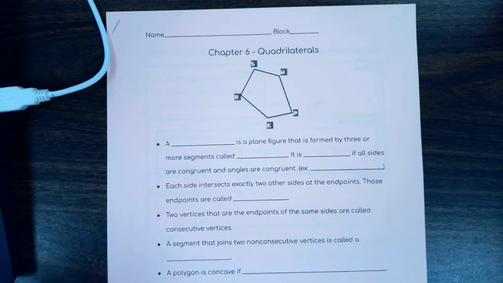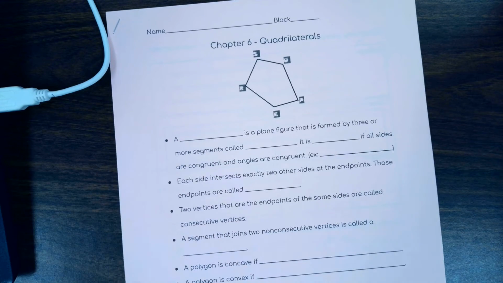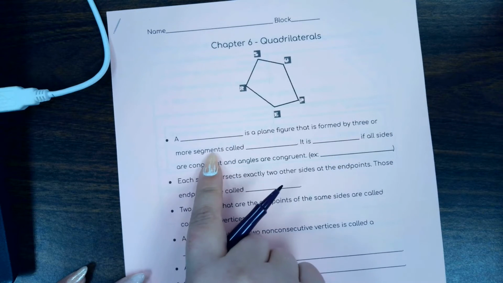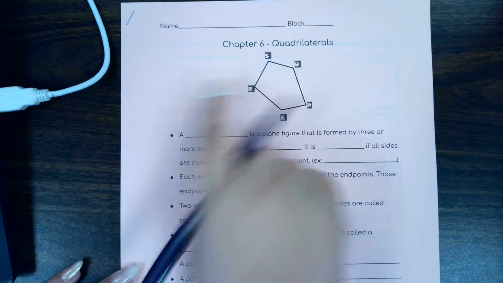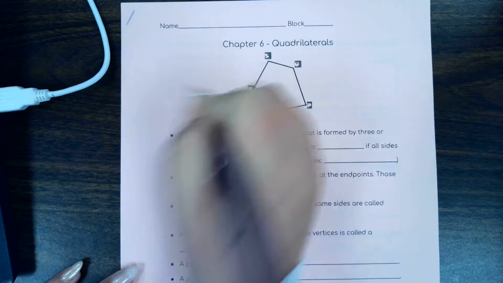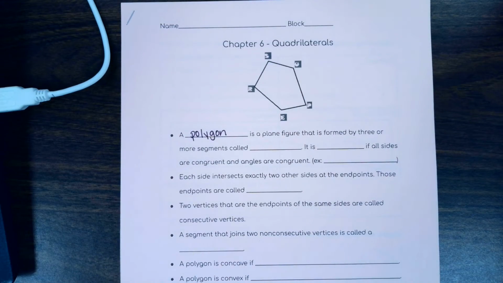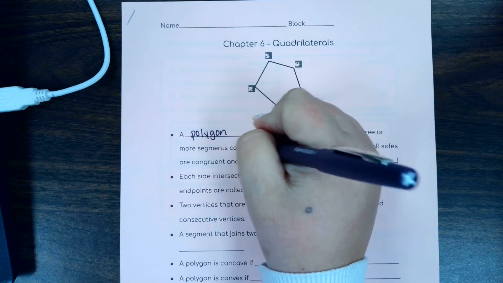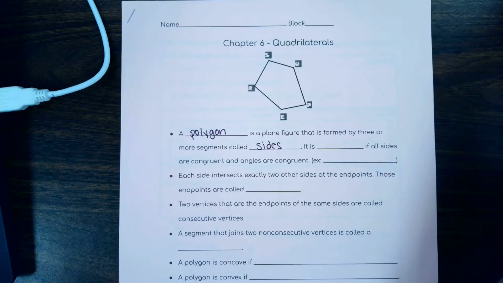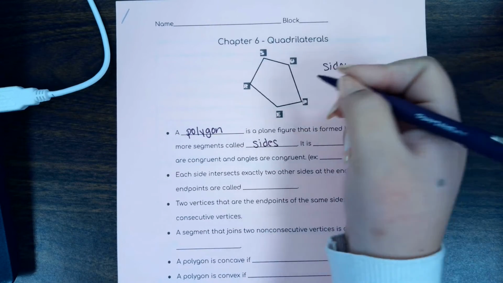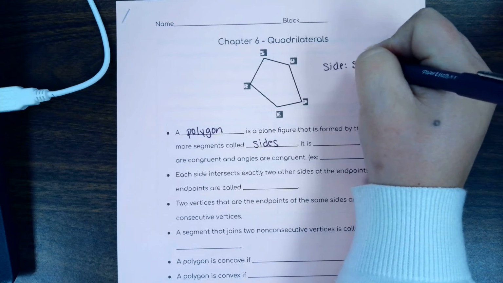Before we get into quadrilaterals, we got to kind of take a step back and talk about something else first. So we're going to talk about a plane figure that is formed by 3 or more segments. So here's an example of one. That is called a polygon. And the segments that make up the shape are called sides. So an example of a side in this polygon here, we could say SU.